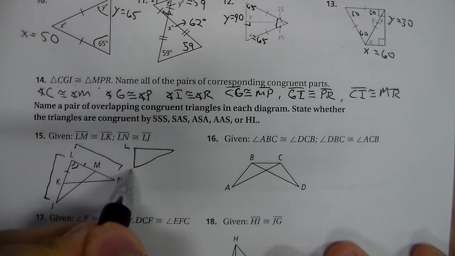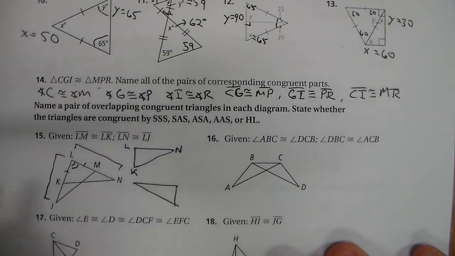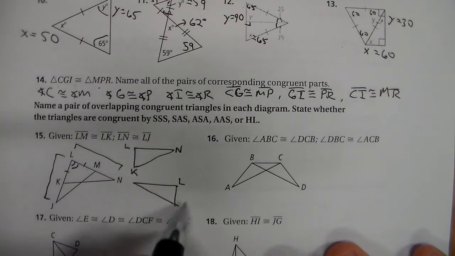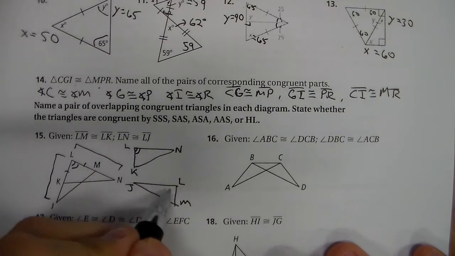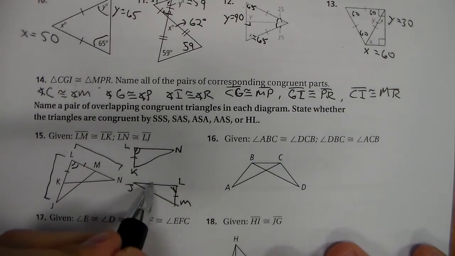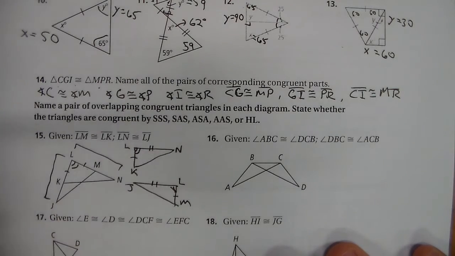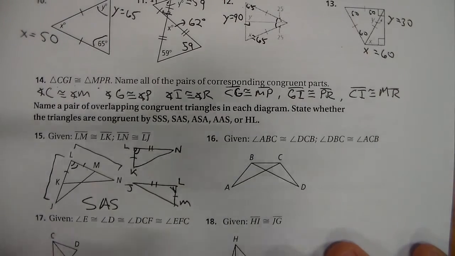So I have LKN, and the other one we have LMJ. So things we know, the ones that L are congruent. We know LK, LM, as well as LJ and LN. This comes out to be a side angle side congruence.